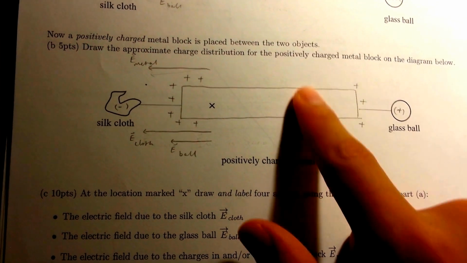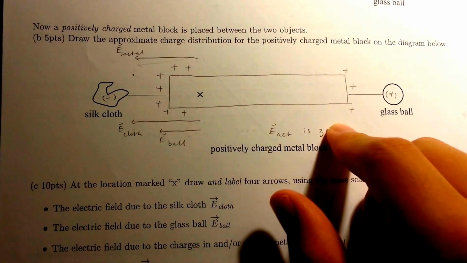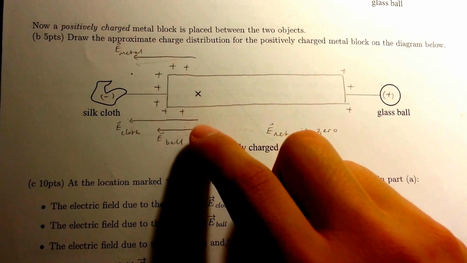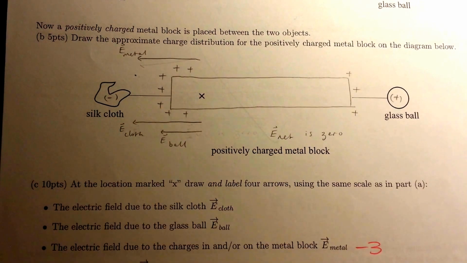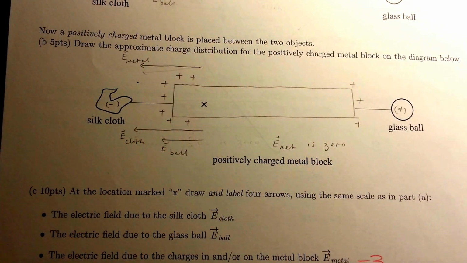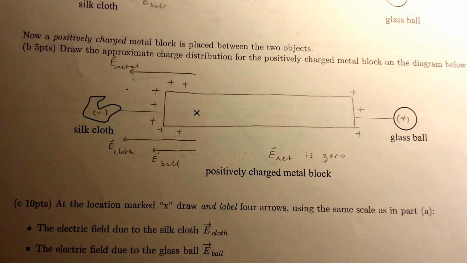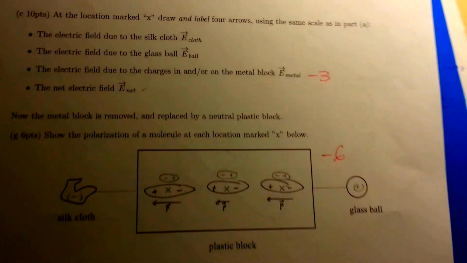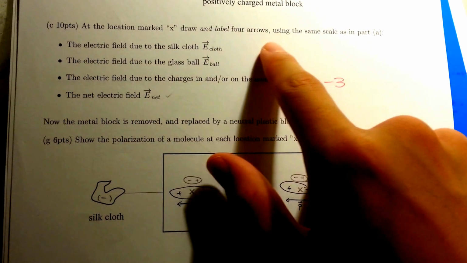What's important to note is that because it's a positively charged metal block, it's all positive charges around the block, and to differentiate between the polarization, we just have to draw a greater concentration of these positive charges on the appropriate end, and then you do the same with the electric fields as we did before.